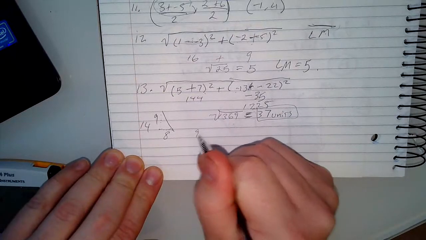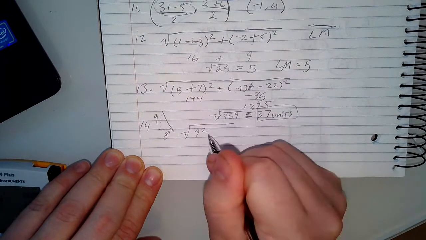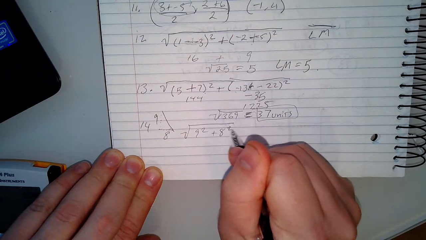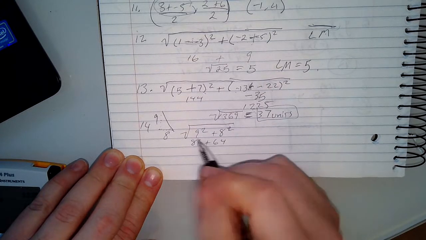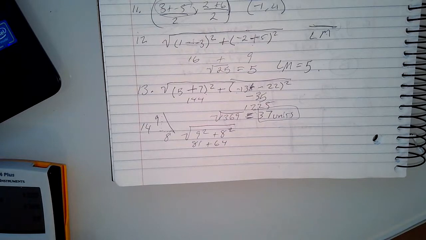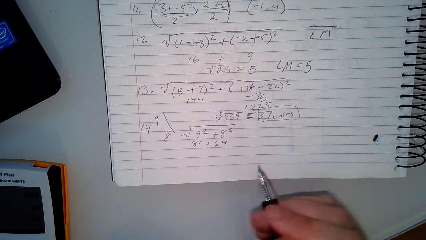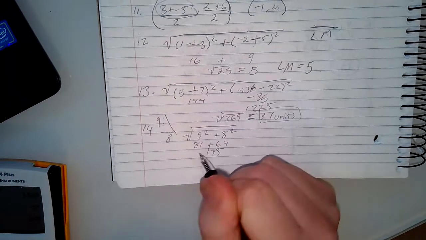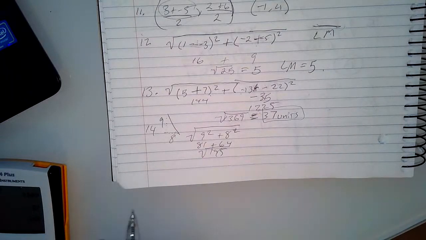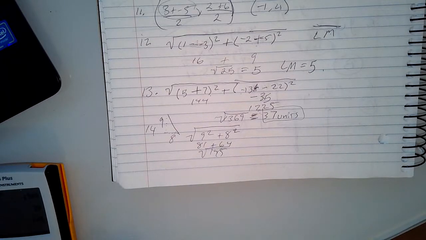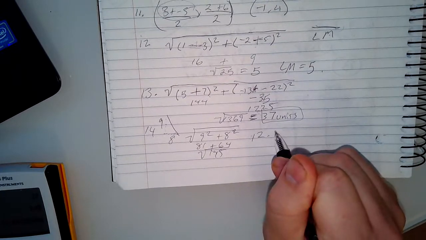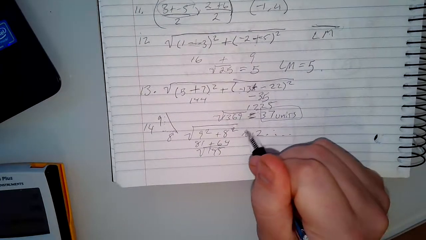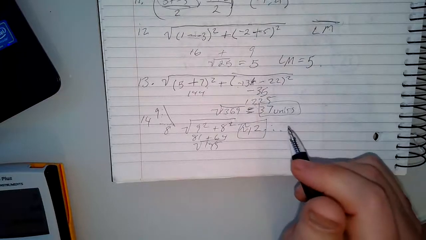So we have the square root of 9 squared plus 8 squared, which is 81 plus 64. Add them together, and we get 145. It says approximately, so I'm just going to type in the square root of 145 in my calculator. It gives me 12 point something. So it's approximately 12, which is A.